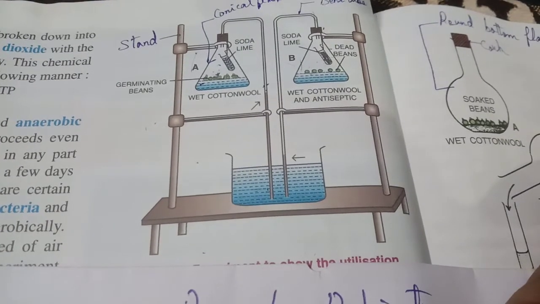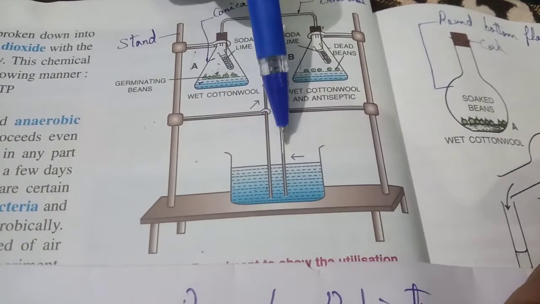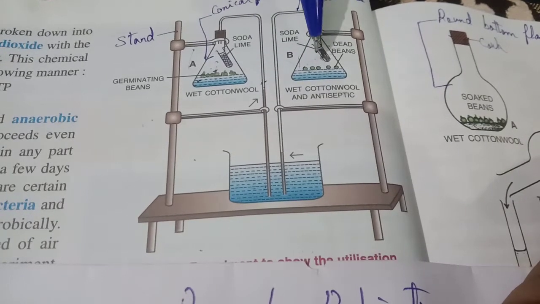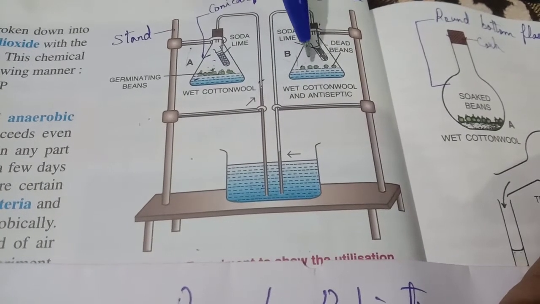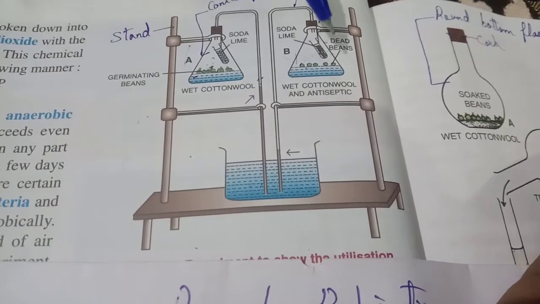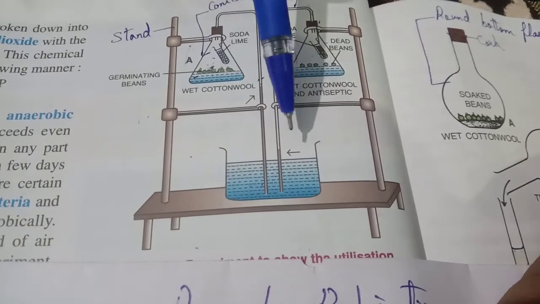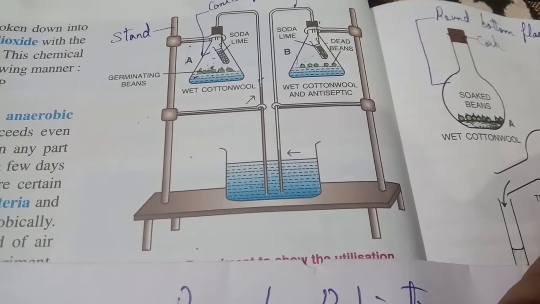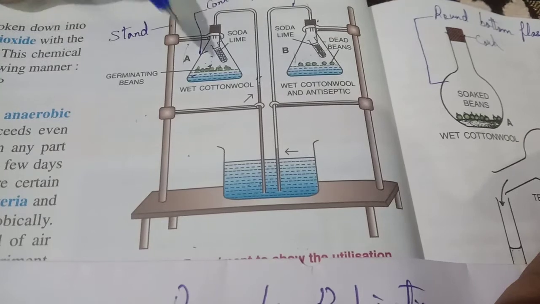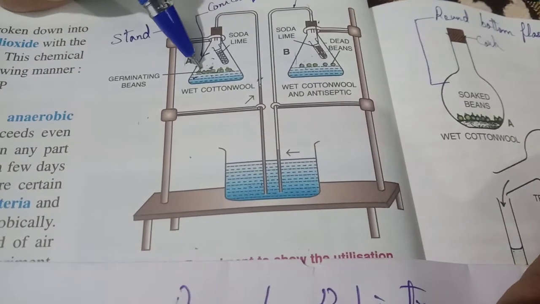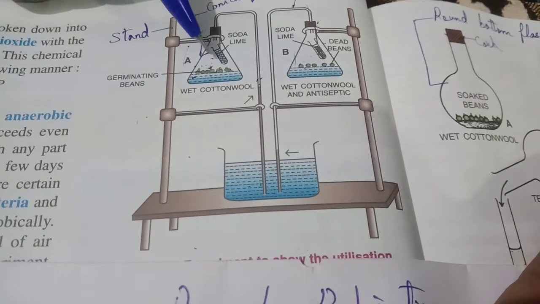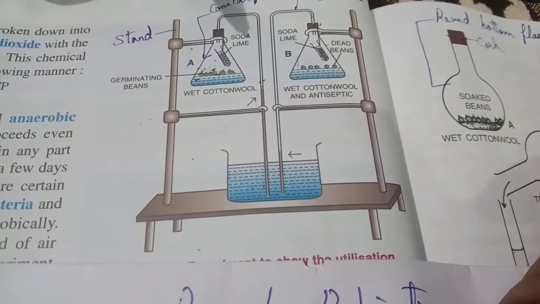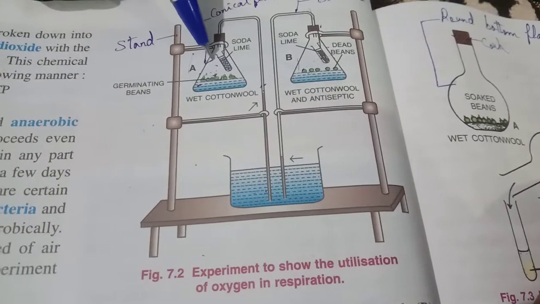And in flask B, there is no rise in the level of water because those seeds are dead seeds. They are already boiled, so the cells are killed. Clear? So you find that there is very little rise in the level of water. So this proves that in germinating seeds, during respiration, oxygen is required. Oxygen is used up during respiration.